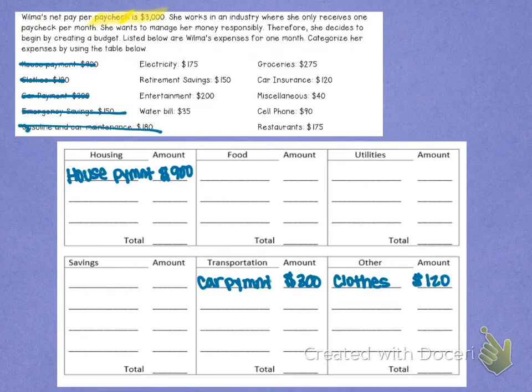Gas and car maintenance, $180. I'm going to put it as gas and maintenance, $180. So I'm going to have you press pause and go ahead and finish out the rest of this. And then once you finish the rest, you're going to add. I'm going to go ahead and show you. House payment is the only thing that's going to go under housing, so you're going to put a total of $900 here. So press pause and then press play when you have finished placing all of her bills under the right category.